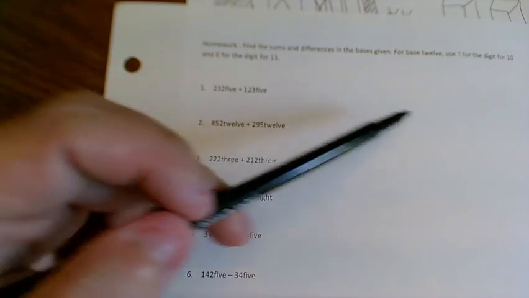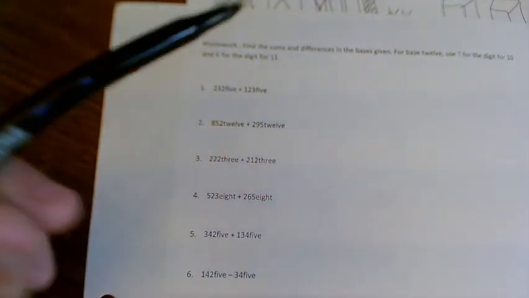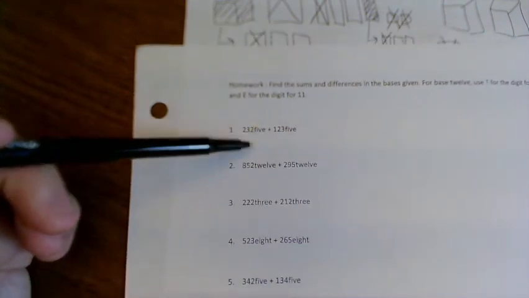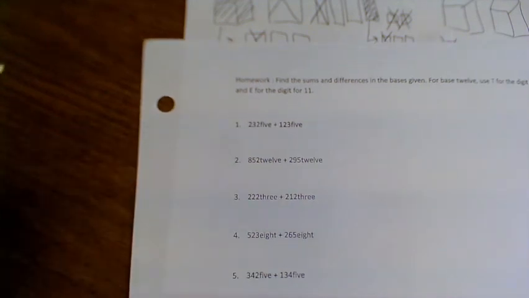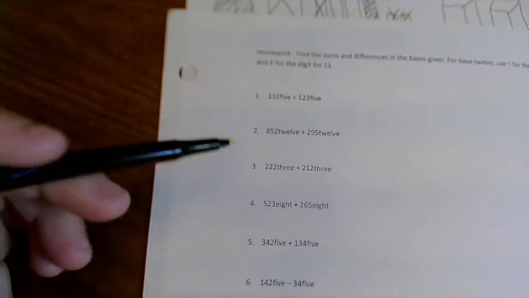So if you want to draw pictures, if that helps you to get the answer, do that. If you think you can do this in a traditional addition algorithm or subtraction algorithm without showing work, you are more than welcome to do that. So just as long as you are getting the correct answer and knowing what you're doing and knowing how to draw pictures for the future. So page 27 is the homework.